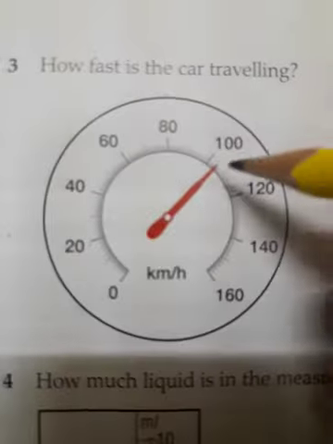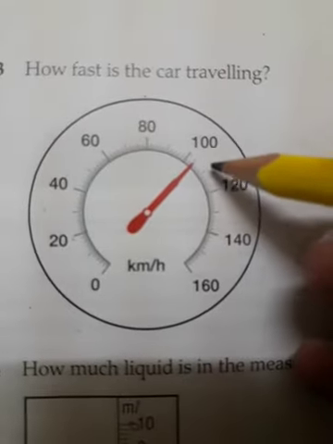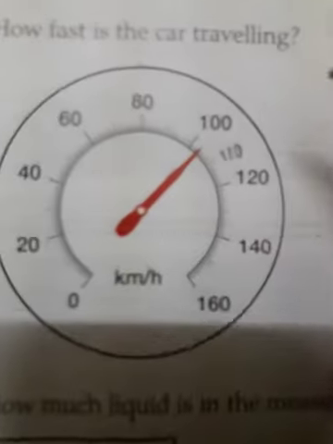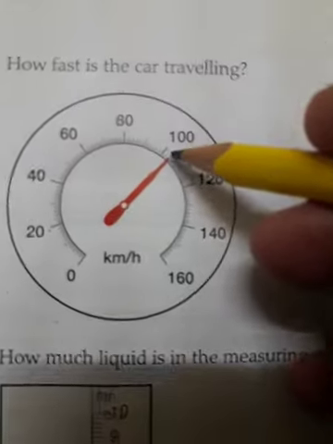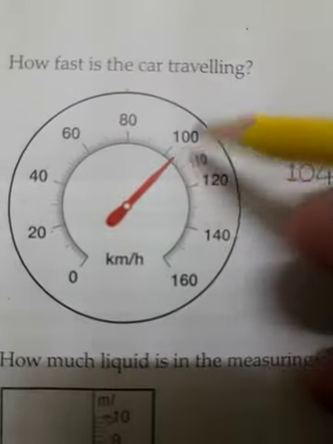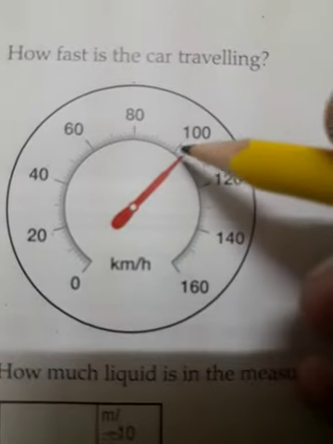Now if you look at this one, this is 120. Total gap is 20, means this middle one is 110. It means this is 100. Each small line is 2. That means this is 102 and this is 104. So 104 kilometers per hour.